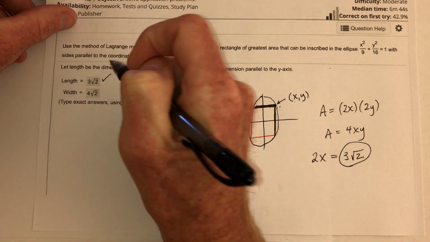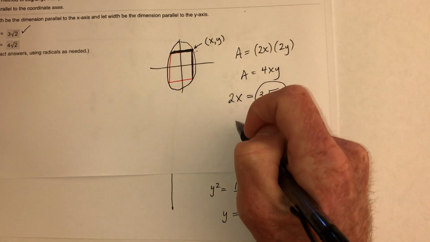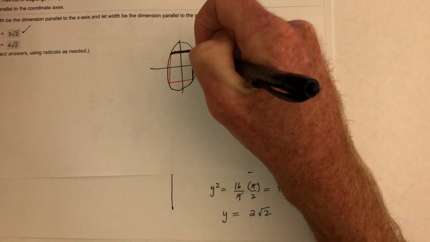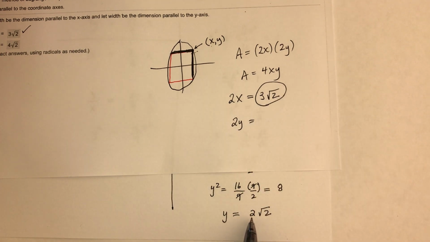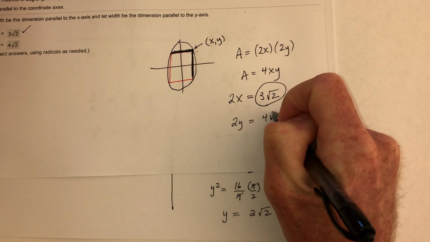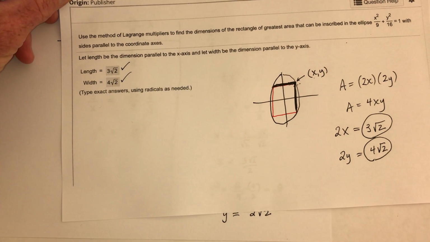So it looks like their computer got that one right. And 2y, so that would be this length right here, is equal to this times 2, which is going to be 4 radical 2. And it looks like their computer got that one right.